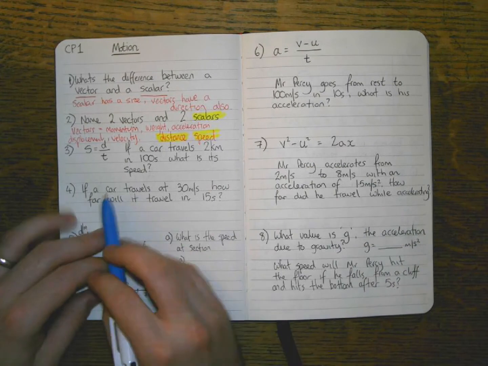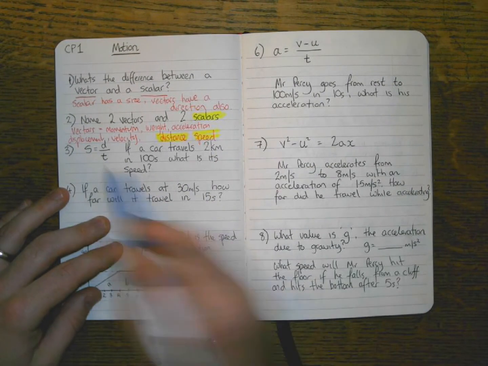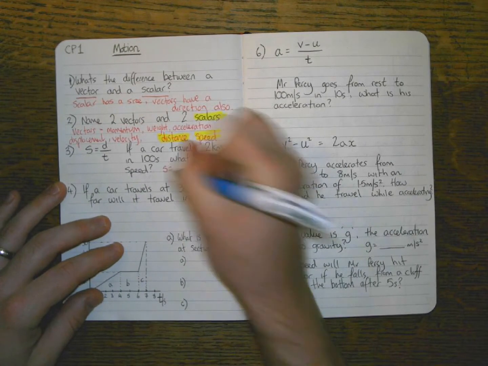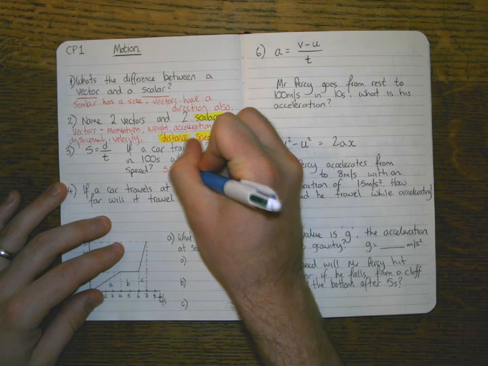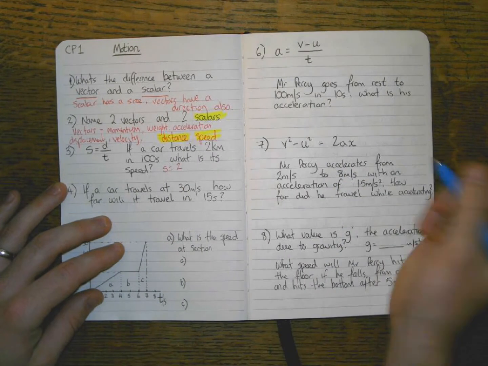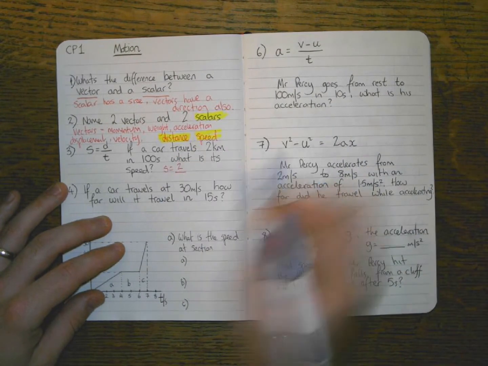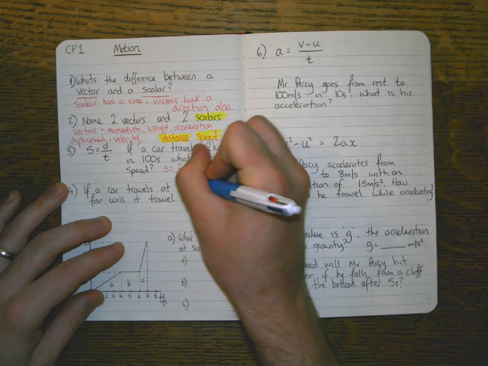Okay, well, we should always write the equation down first, but because it's already there, I'm not going to do that. But I am going to put the numbers in that I've got. So I write speed equals, the distance is 2 kilometers. I can write km, but I don't have to. I can just write the number 2. So 2 divided by, distance divided by time, which is 100 seconds.